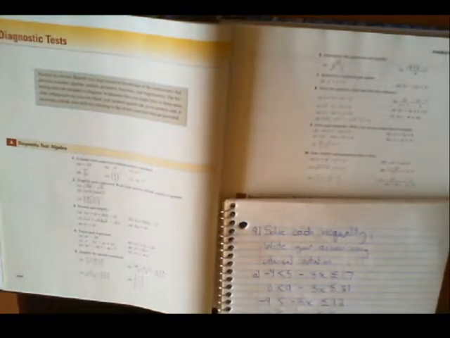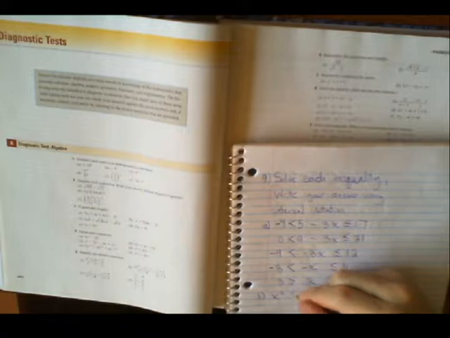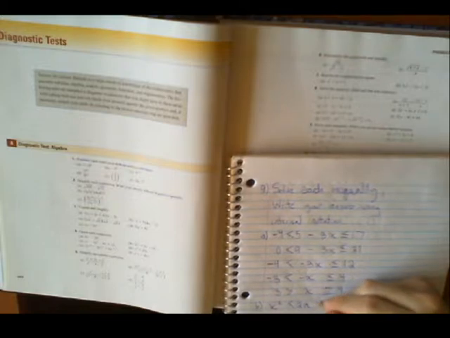We're on to B now. B, we have x squared, is less than 2x plus 8. Pardon me. X squared is less than 2x plus 8.